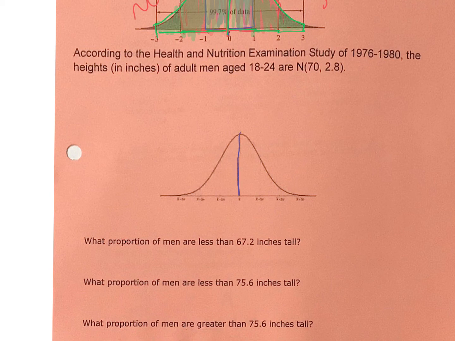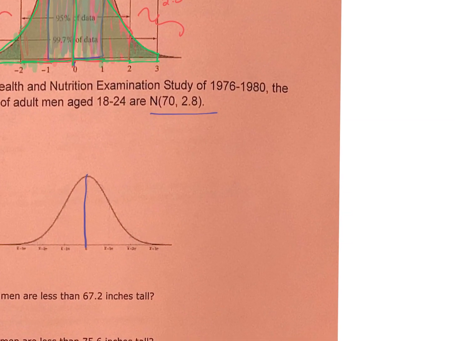According to the Health and Nutrition Examination Study of 1976 to 1980, the heights in inches of adult men aged 18 to 24 are, and then this. You look at that and wonder what in the heck does this mean? So I've got to tell you a little bit about that notation first. The capital N is telling us that we are dealing with a normal distribution.